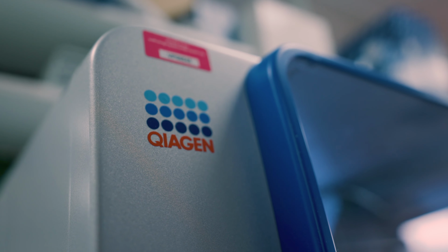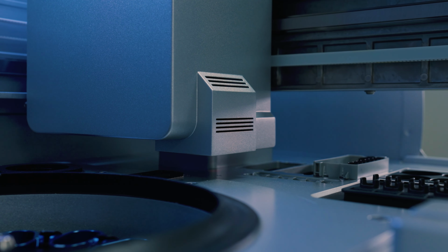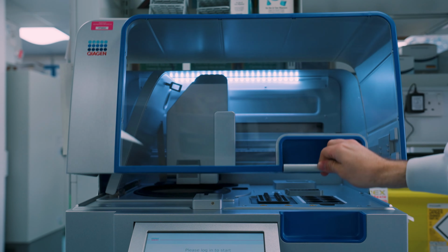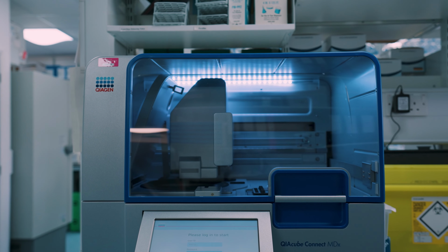I guess working with QIAGEN benefits us because it enables us to deliver our projects in as quick a time as possible. I've been working with QIAGEN really for my entire professional life, starting off with DNA library preps and DNA extraction, and that's continued through really to today.